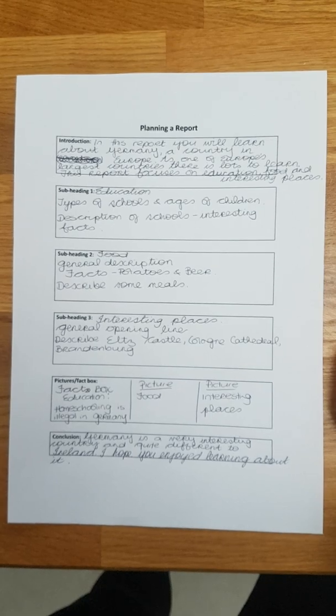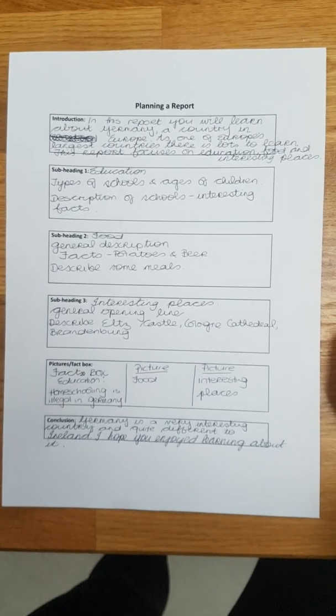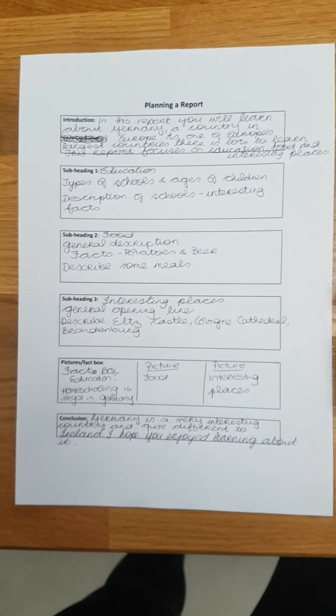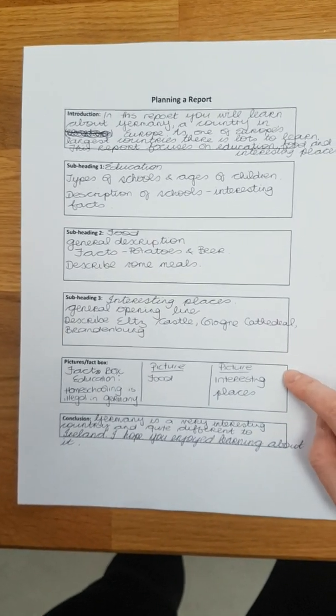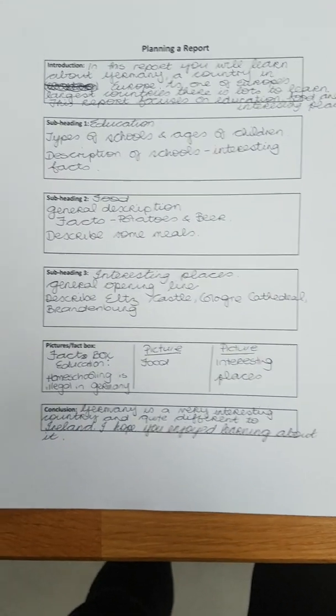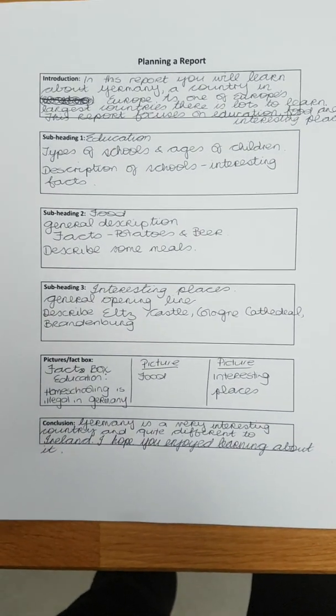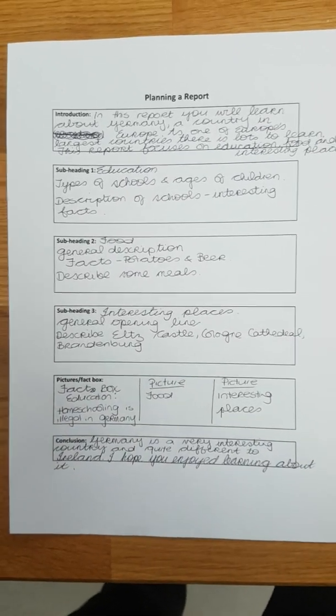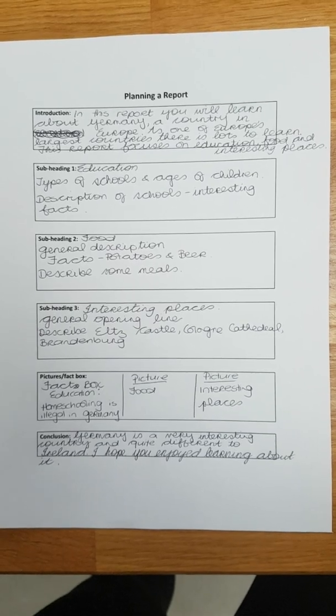But if you want, you could also get other facts about your city or your country. Maybe they have nothing to do with your subheadings, and you'll just have another little fact box down the end with some other random interesting facts. And then the last part of our report is going to be the conclusion. So the conclusion sums up the report, and it just finishes it with a nice sentence.